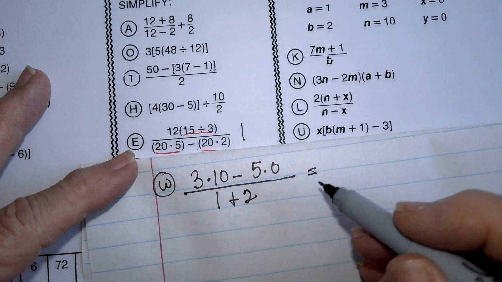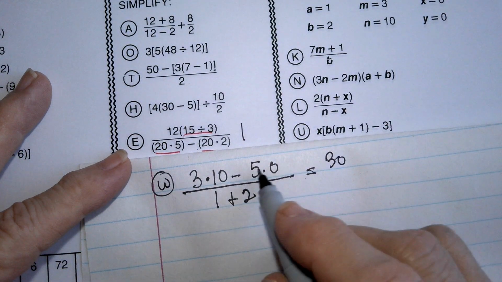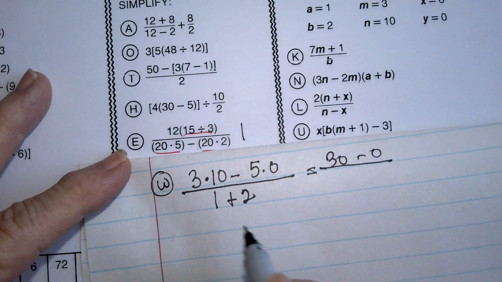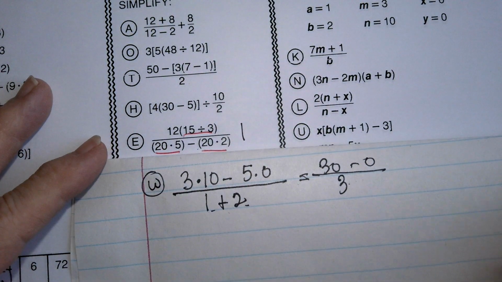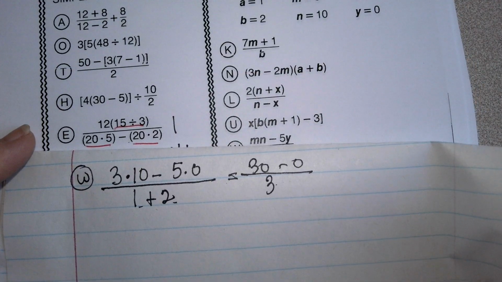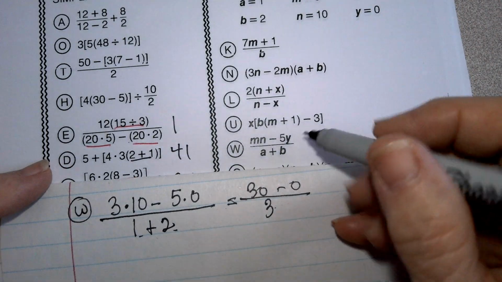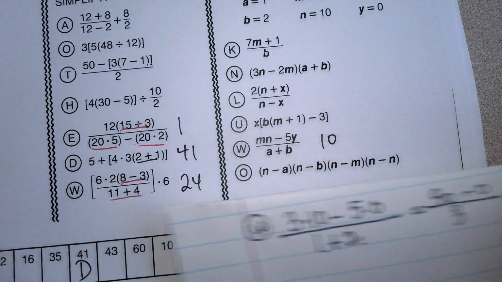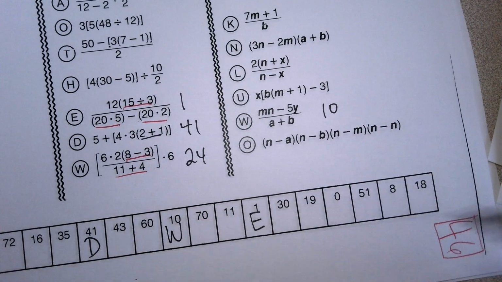So the next step is 3 times 10 is what? 30. Do I need to put anything down for this? I could put minus 0, but it's going to cancel anyway. And then this is 3. So we're just about done. What's 30 divided by 3? 10. Is that this one? Which one did I do? This one? All right. So this is 10. Where you see that 10, you're going to put a W.